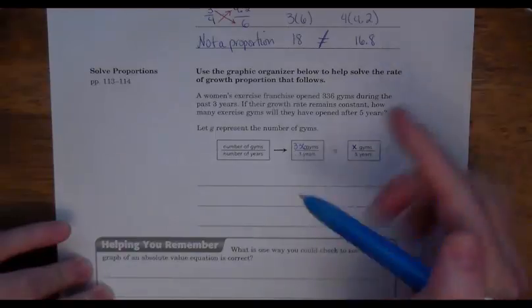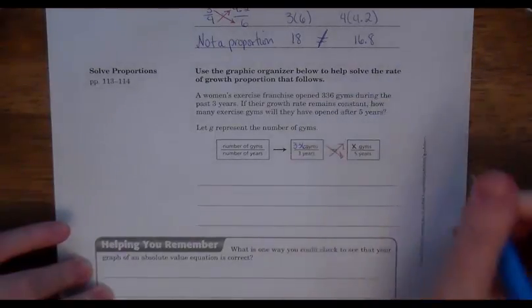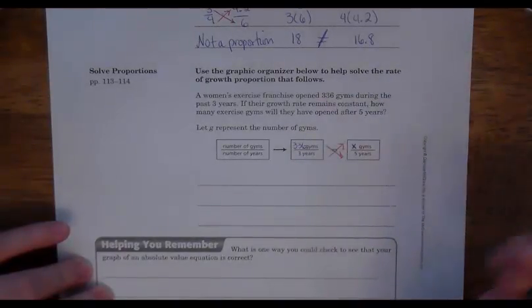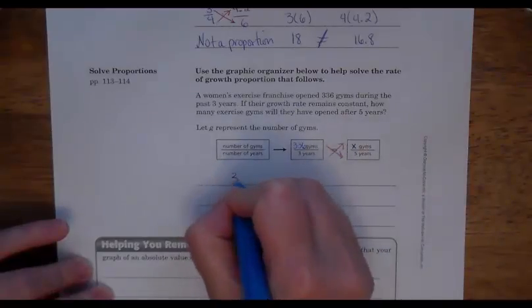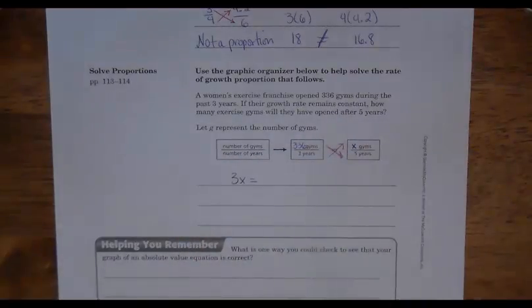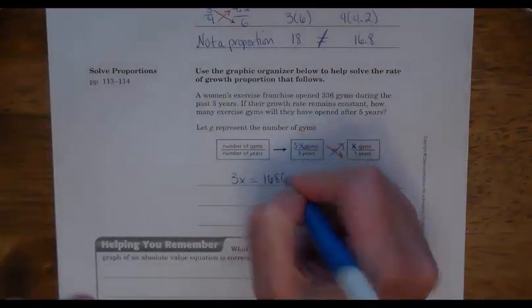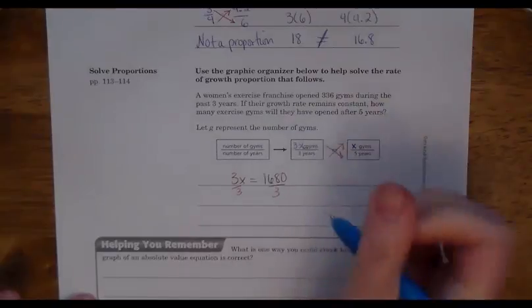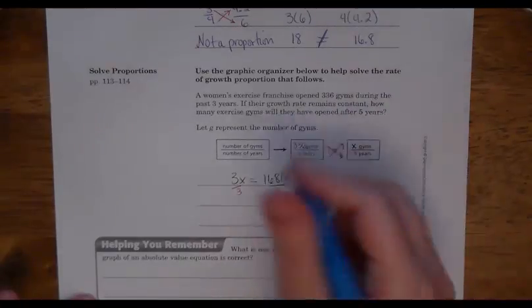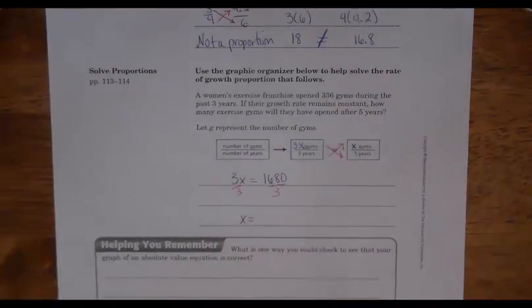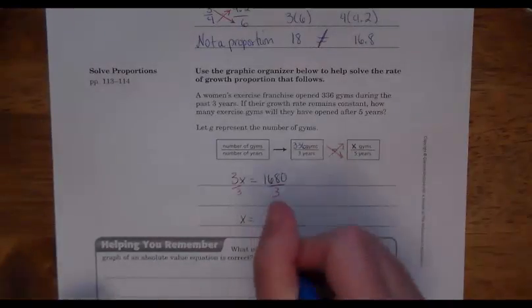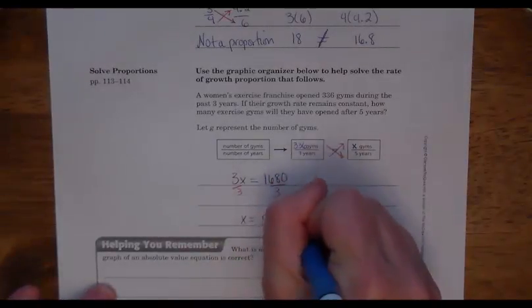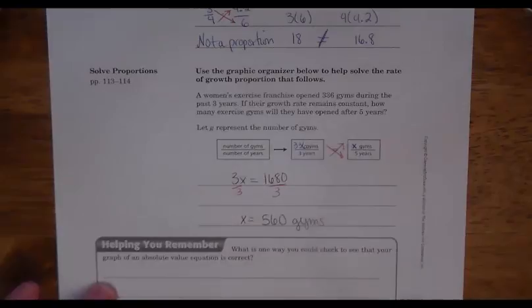To solve this, I'm going to cross multiply, which is going to give me 3x is equal to 336 times 5, which is 1680. I'm going to divide both sides by 3, and then I will get that x is equal to 560 gyms.